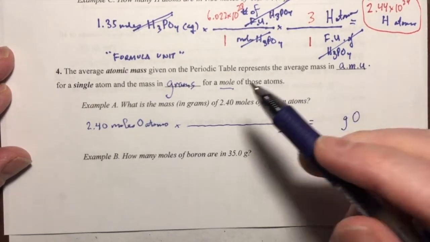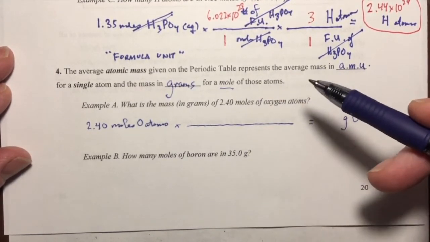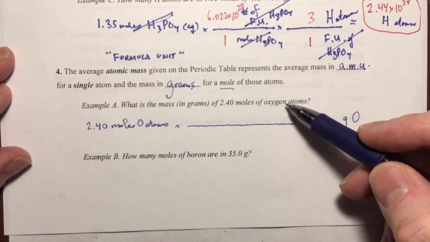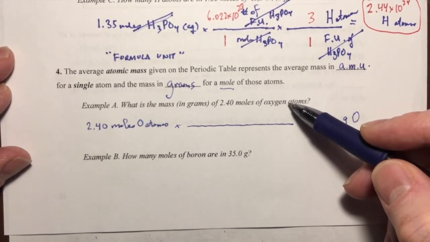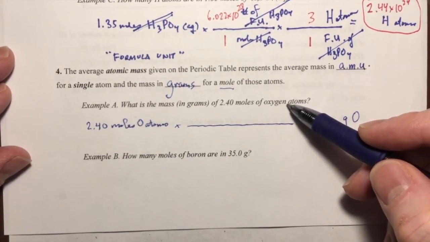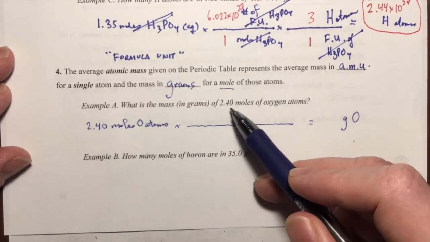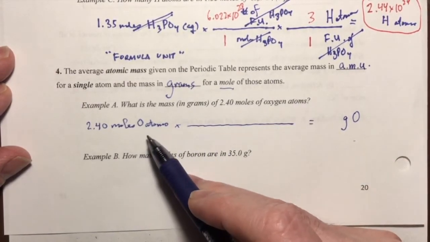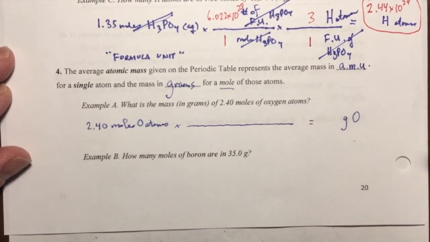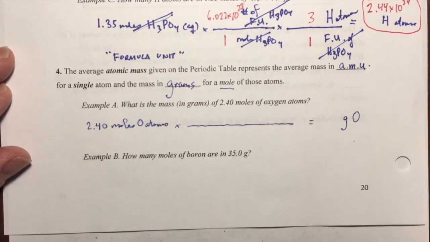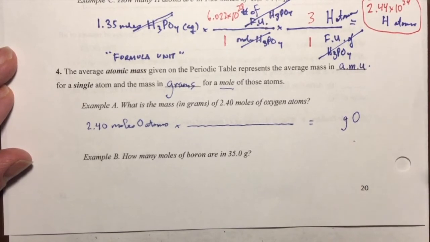Remember now we are using the mass in grams for oxygen atoms. Oxygen atoms, there is just a single oxygen. We're not talking about oxygen gas, the molecule, which has two oxygen atoms in it. So this is not O2. This is just a single oxygen atom. And now we're going to have 2.40 moles of those oxygen atoms. And we want to convert that to grams. So please pause the video, continue this work, and do example problems A and B. And when you're done, resume the video and I will work these problems out for you.